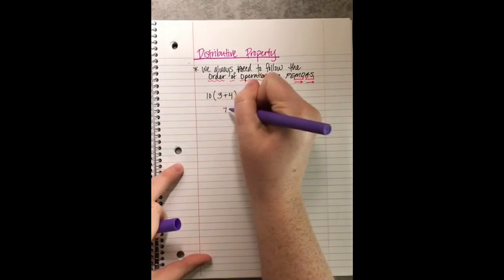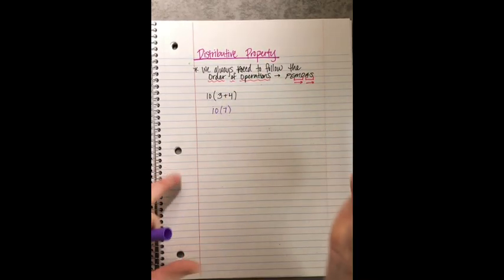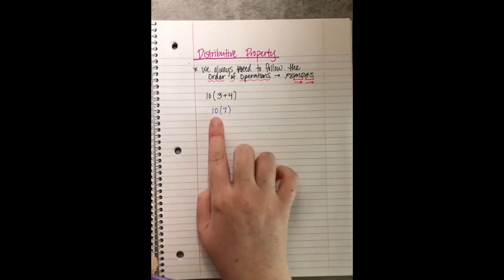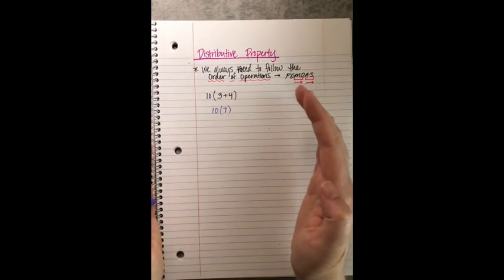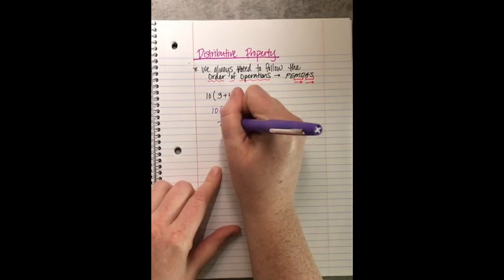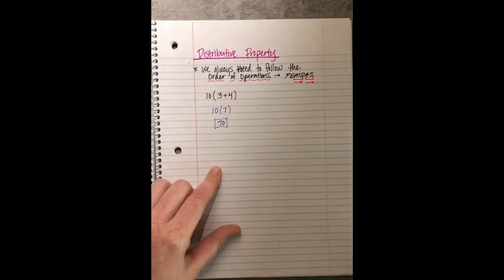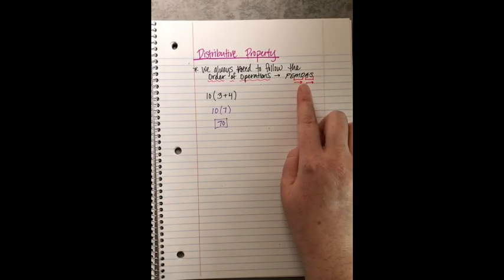What's 3 plus 4? 7. There's still going to be parentheses around that 7. And then the 10 is right next to it. Now, what does it mean when a number is right next to something? It means multiplication. This is 10 times 7, which is 70. Okay? So we solved this using order of operations.